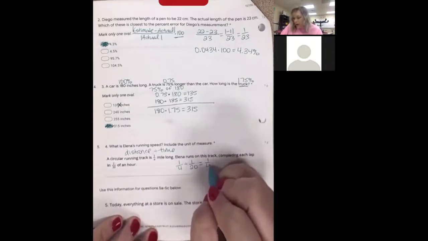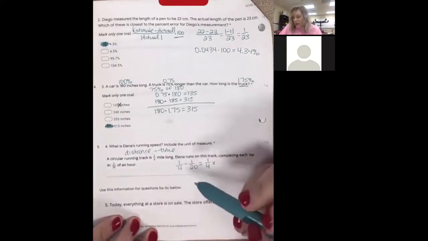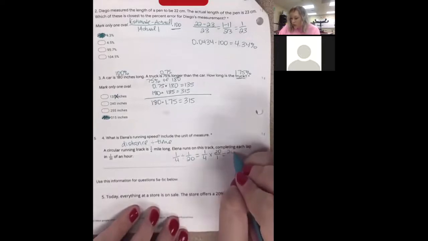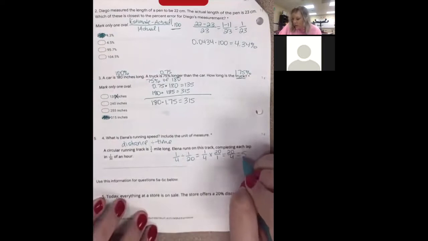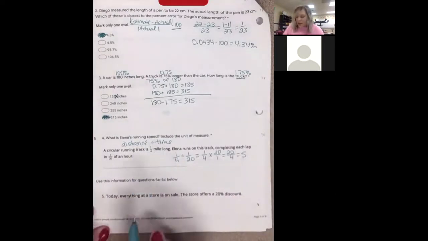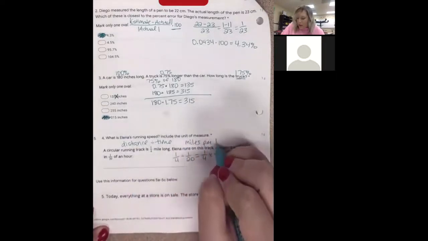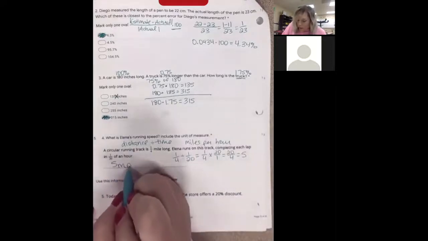So you could type that in your calculator, or if you're working it out on your own, we know that to divide, we change to multiplication. And when we change to multiplication, we have to use the reciprocal of this. So it'd be 20 over 1. So 1/4 times 20 is 20/4, which also simplifies to 5. So since we did distance divided by time, that's going to tell me my miles per hour. So my answer would be 5 miles per hour.